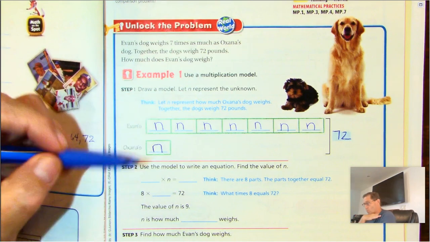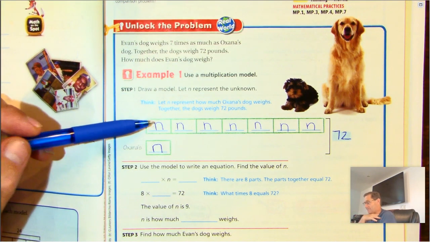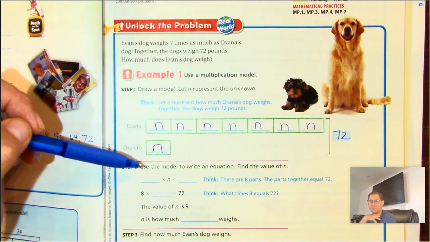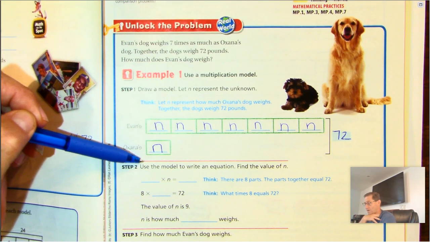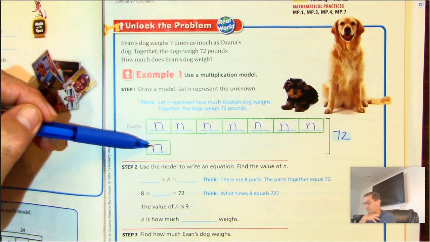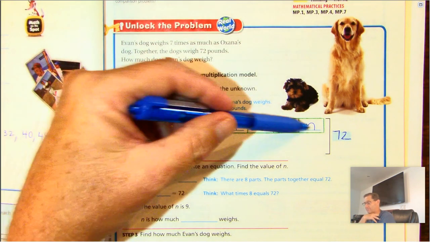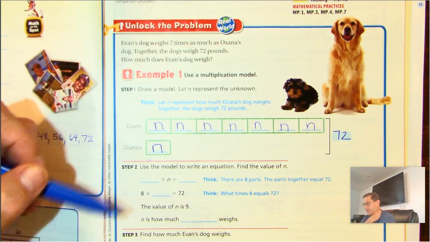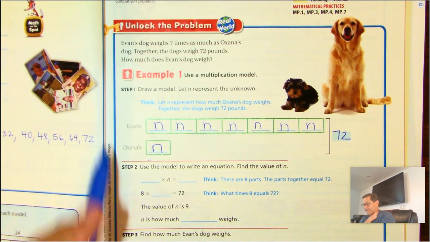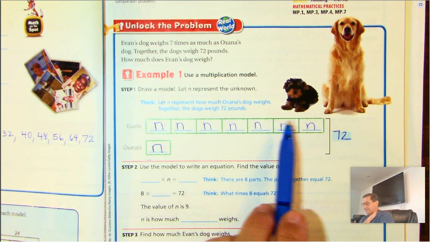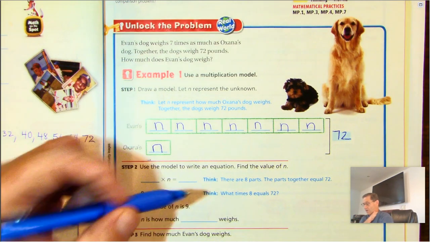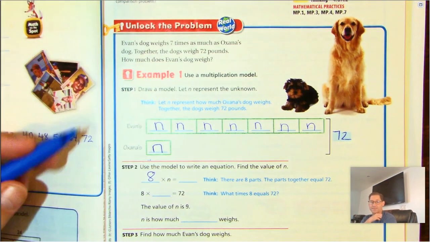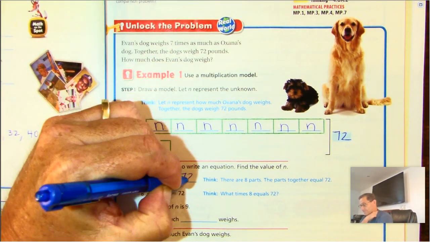So why do we have 7 boxes for Evan? Well, because we know it's 7 times as much as Oksana. So whatever Oksana's dog is, we're going to put that same number for Evan's dog, because it's going to be 7 times whatever that number is. So here, there are 8 parts to this. 1, 2, 3, 4, 5, 6, 7, 8. So 8 times whatever that repeating number is will give us 72.